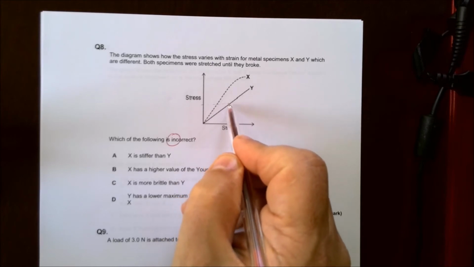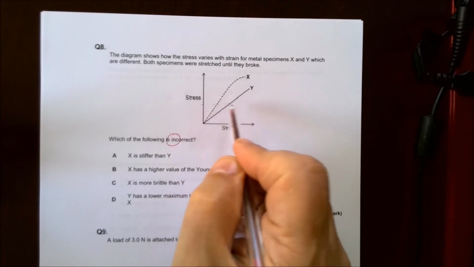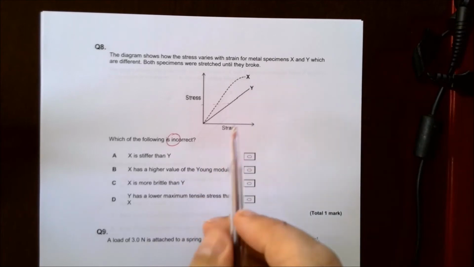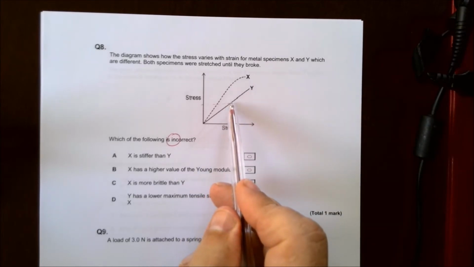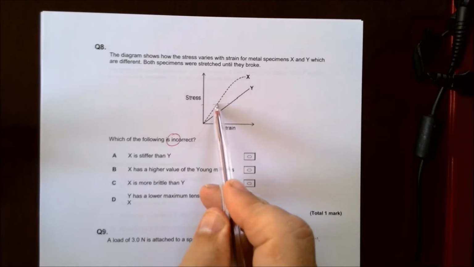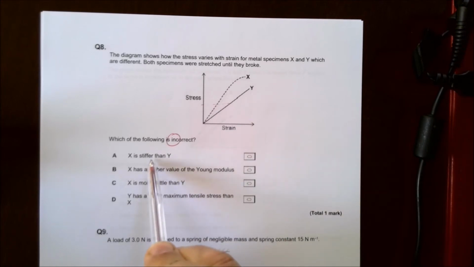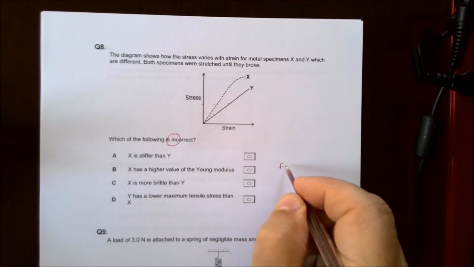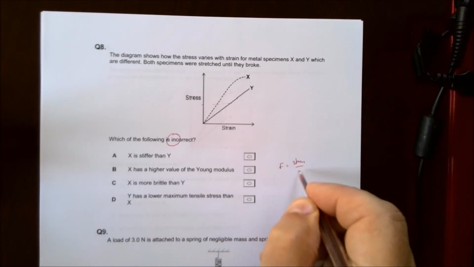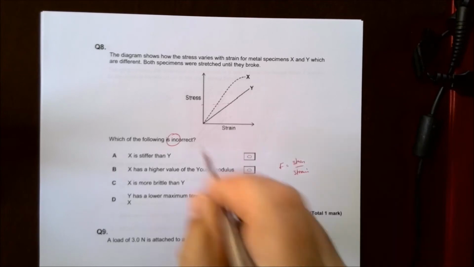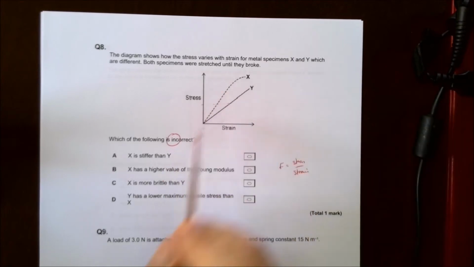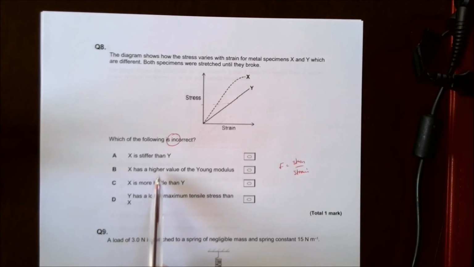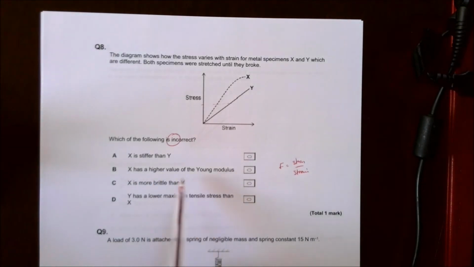So the bigger strain on Y means that Y is less stiff than X. So that statement is correct, which means it's not the answer. X is a higher value of the Young modulus. Well, remember, the Young modulus is the stress over the strain. So it's the gradient of the graph. X has a higher gradient, so that is also correct and therefore not the answer.